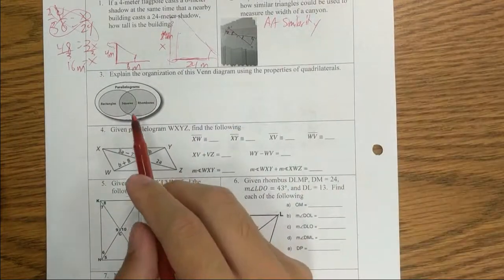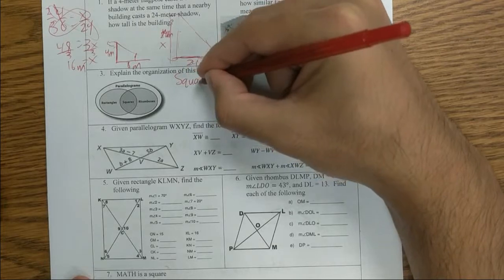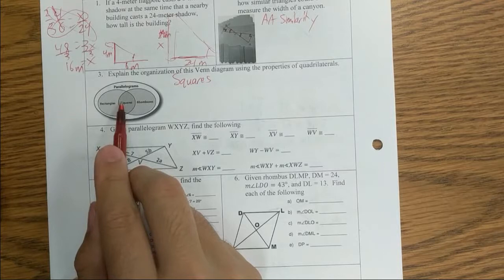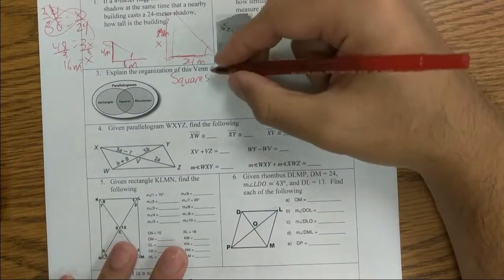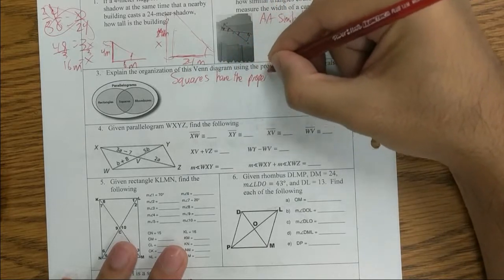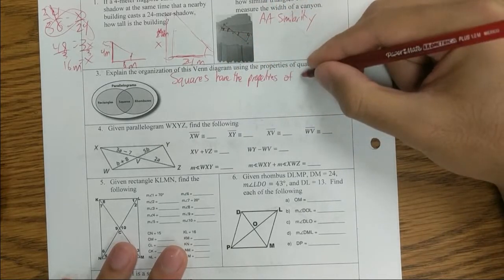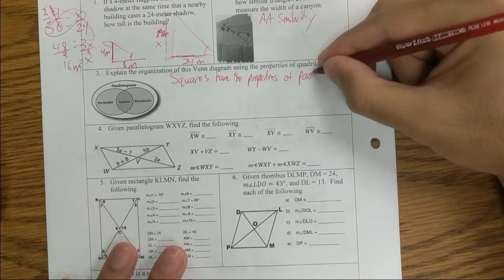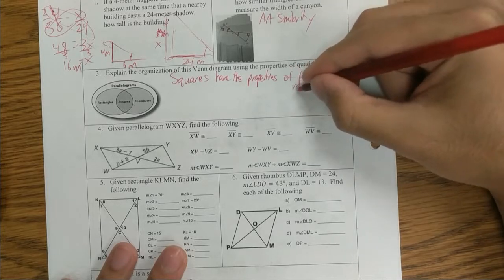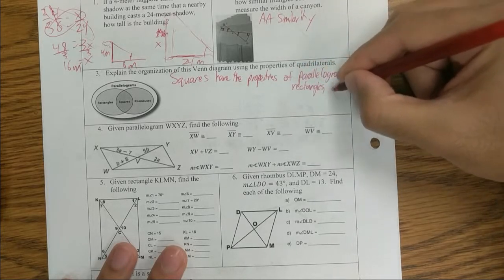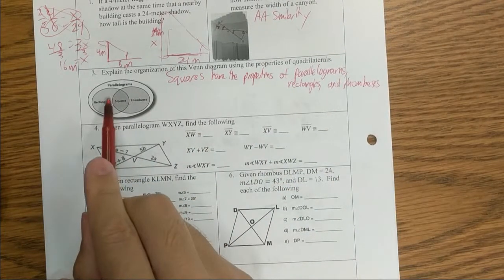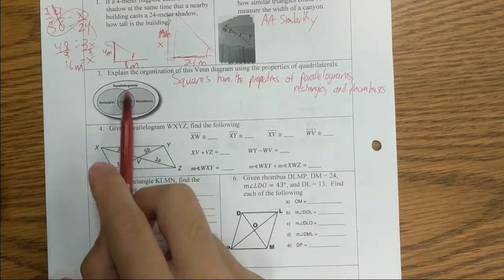Okay, so this diagram shows that squares are part of every single other shape. So squares have the rhombus properties, the rectangle properties, and the parallelogram properties. Okay, so rectangles are completely inside the parallelograms.